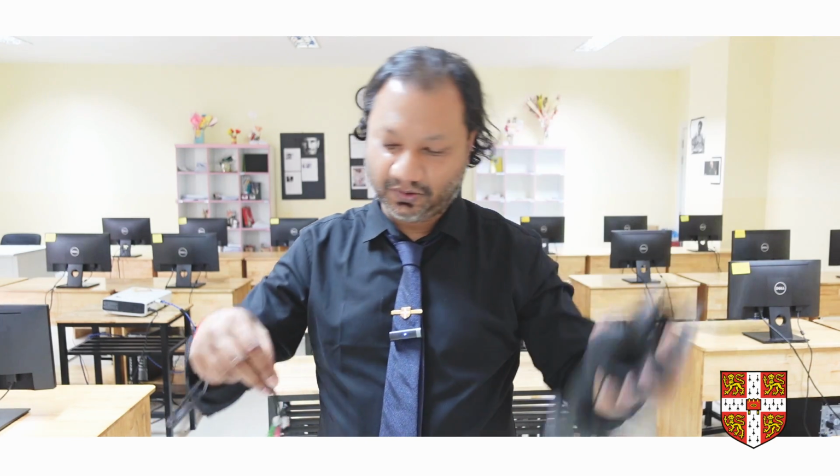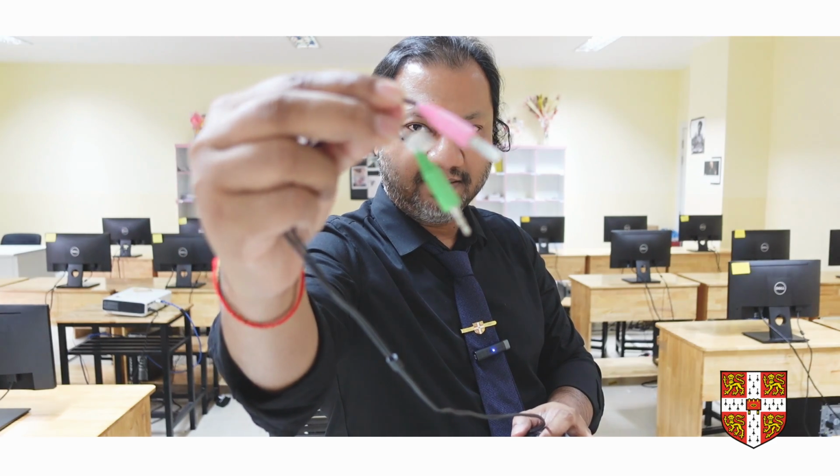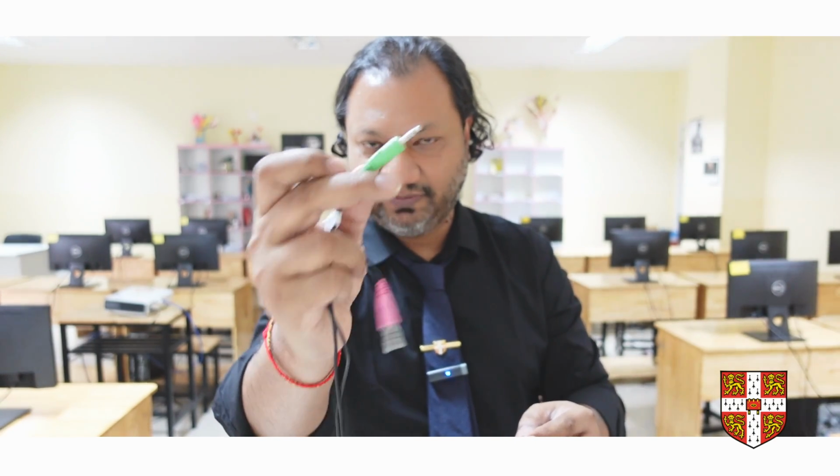Now, let me talk about the other side of the headphone. If you notice at the connection, there are two connections, and I'm going to show it to you a little bit more closely right there. If you look at it, there are two connections. There is the green, and then there is the pink one. The green one is meant for connecting the headphone, and the pink one is meant for connecting the microphone.